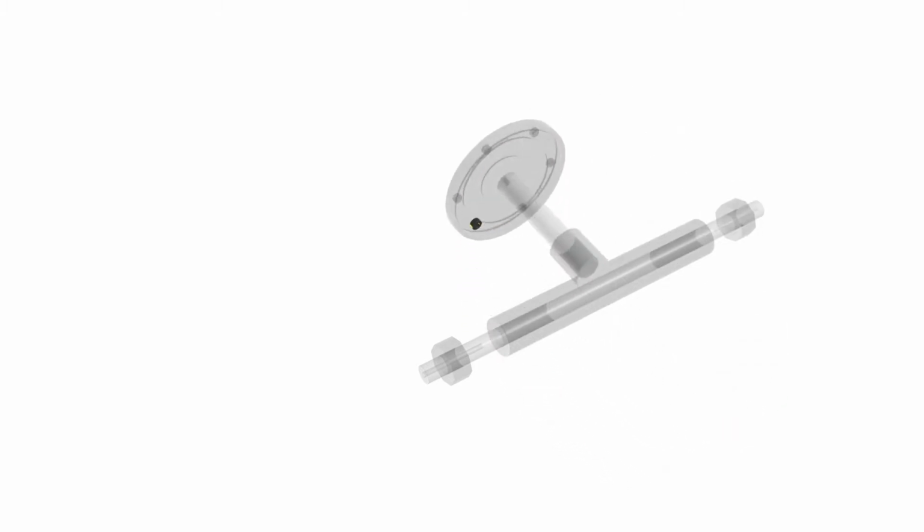Let's first have a look at the trajectory of the small ring motion. We can see that the ring changes its direction at every instant, which means its velocity will change instantly during its motion, and also its acceleration.